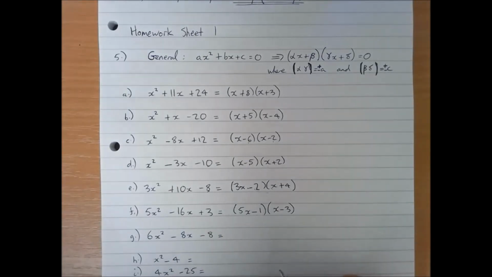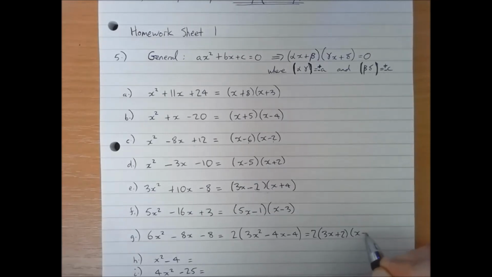In part G, all of those terms are even, so I can take out a common factor of 2 before I start trying to factorise into two brackets. This gives me 2 lots of 3x squared minus 4x minus 4, and now I can attempt to factorise this quadratic. This then gives me 3x plus 2, x minus 2.